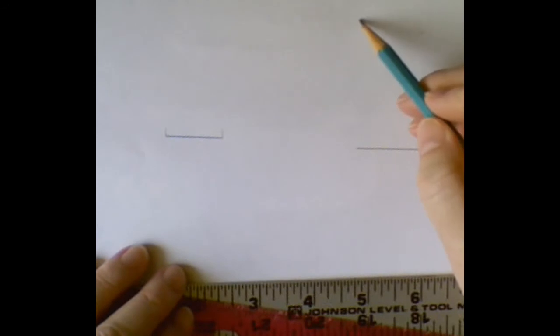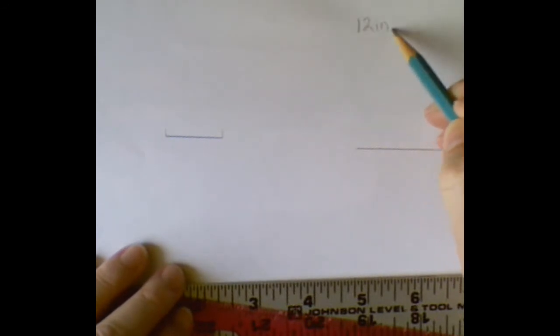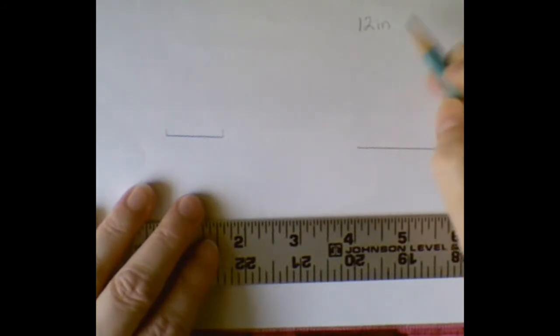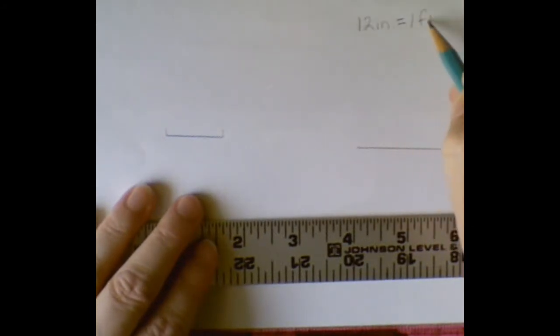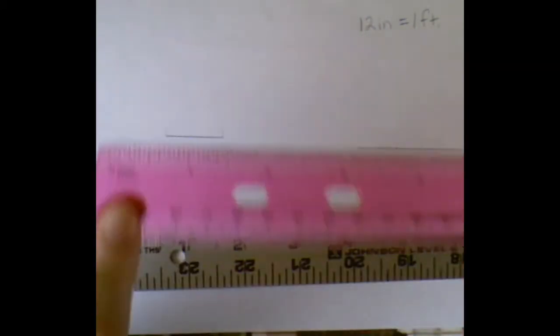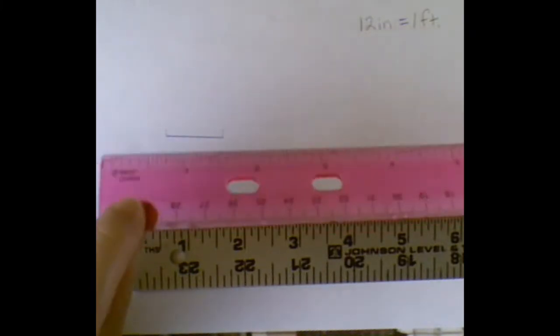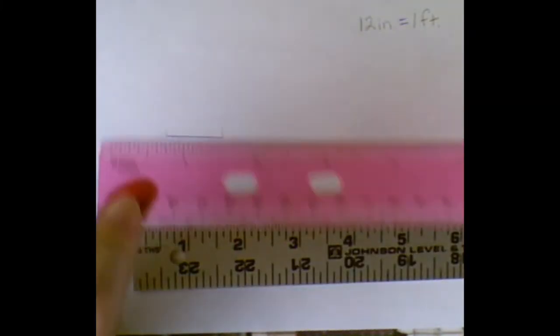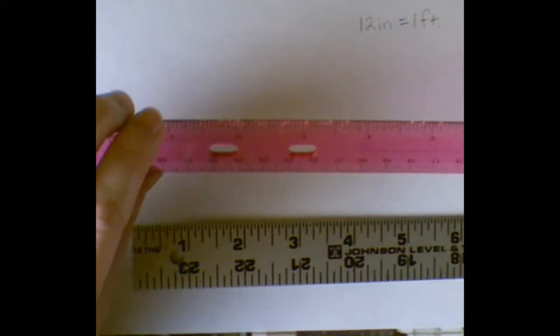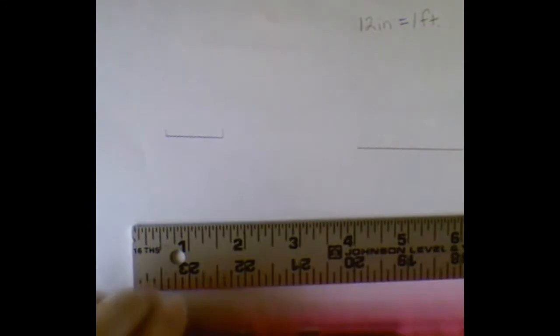Now what's really neat is my pink ruler is 12 inches. I'm going to write this down as we talk. So 12 inches is how long my pink ruler is, and 12 inches equal 1 foot. If we want to know how long something is, let's say it's 2 feet, then it would be two of my pink rulers. If it's 3 feet, it would be 3 of my pink rulers. 4 feet would be 4 of my pink rulers. If I taped them all together, then that would measure it. Or I could mark it, then move it and continue measuring.